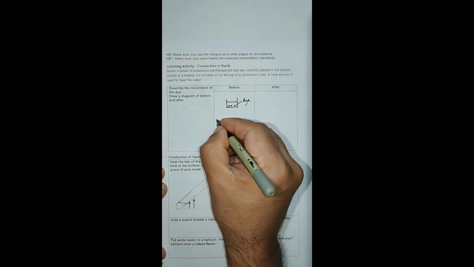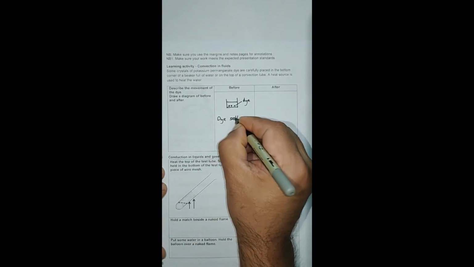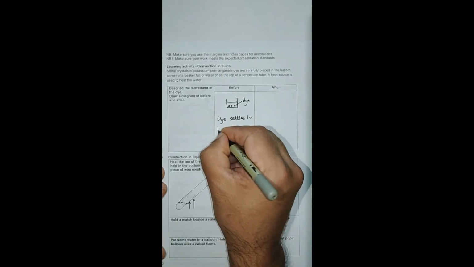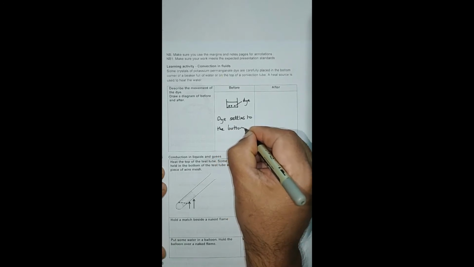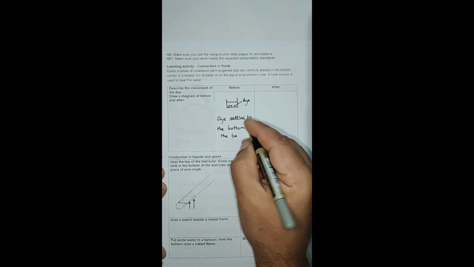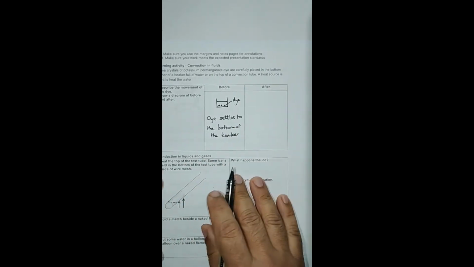And the die, what we notice, settles to the bottom of the beaker, and there's very little movement.